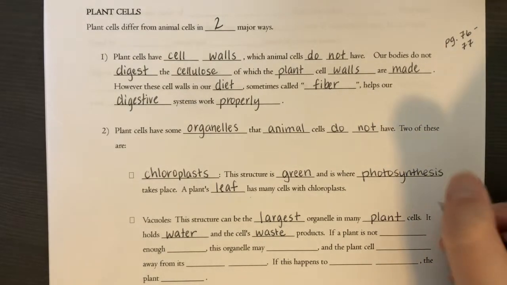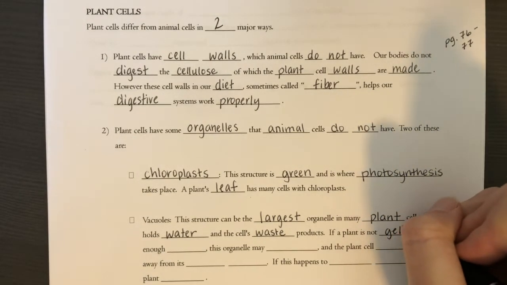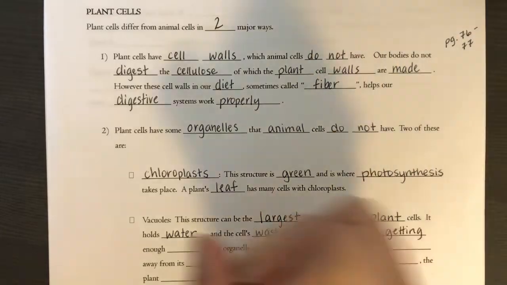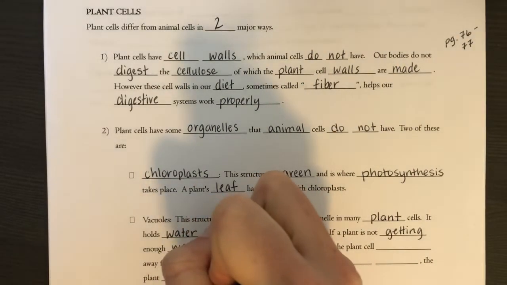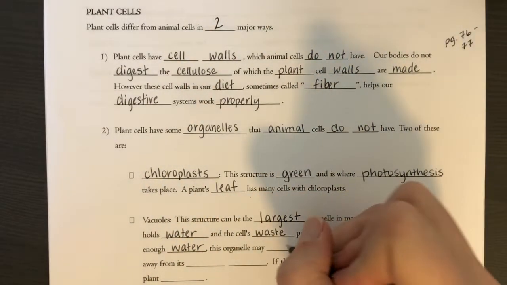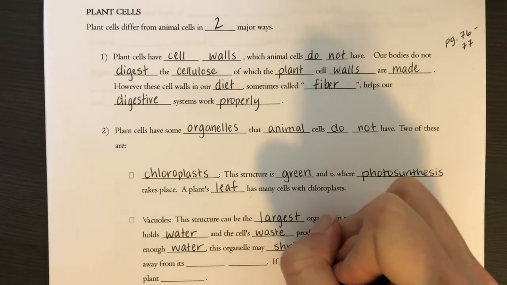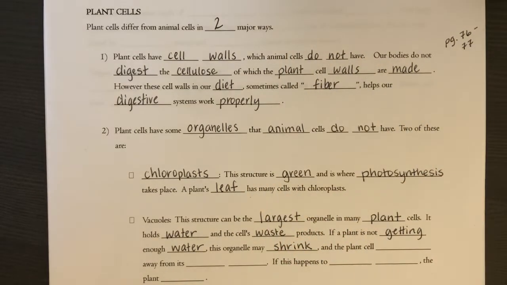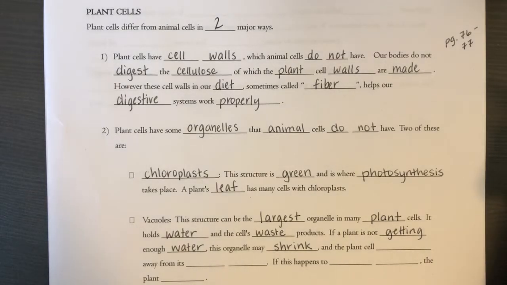If a plant is not getting enough water, like I was just describing, this organelle can shrink, so it becomes smaller. And what happens, if the vacuole shrinks in just one cell, you probably wouldn't notice it. But let's say you have a house plant, you don't water it for a while, what's going to happen to it? Yeah, you probably know it's going to wilt, right?